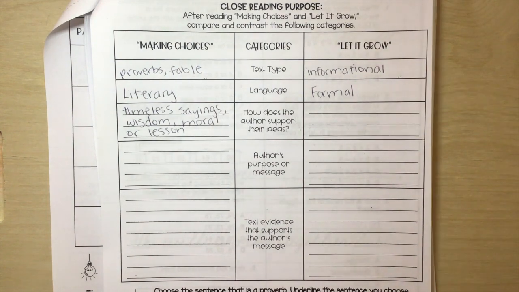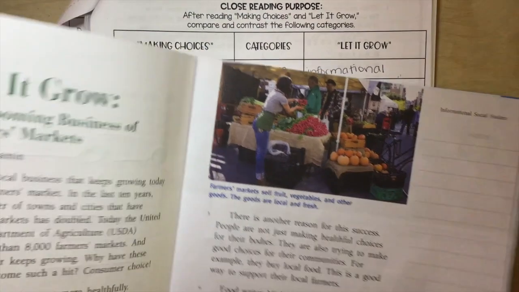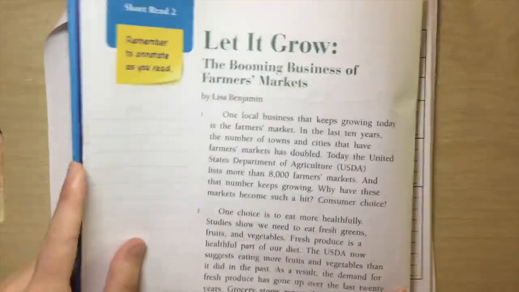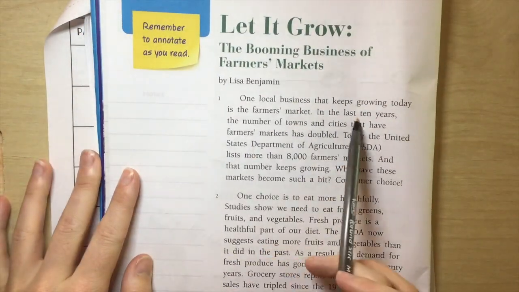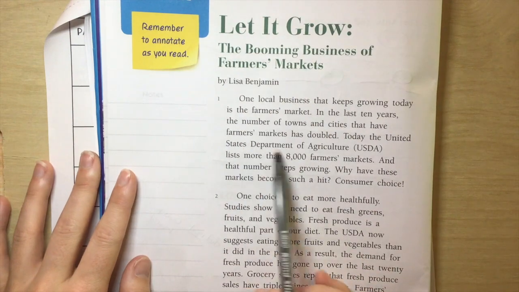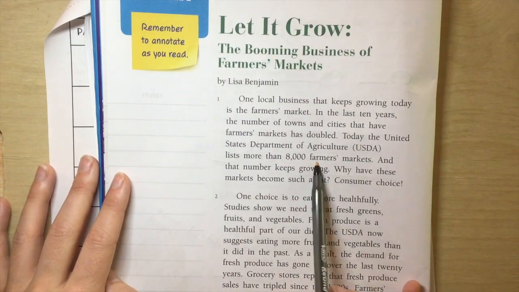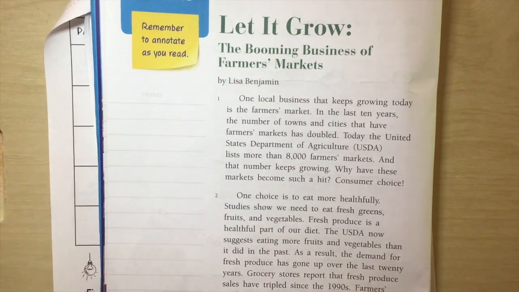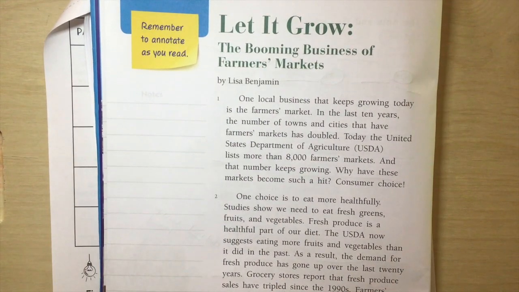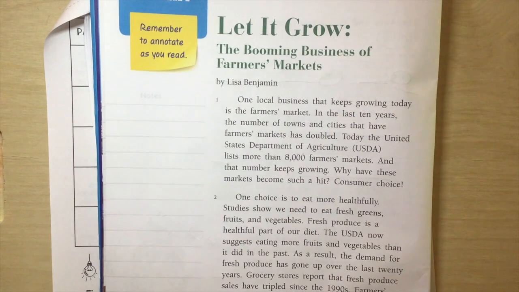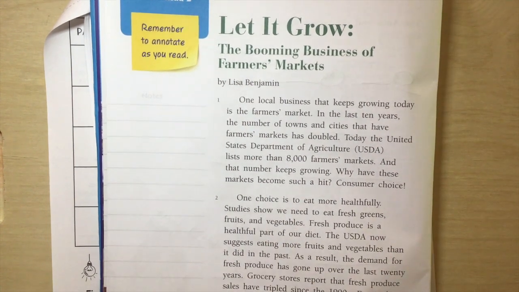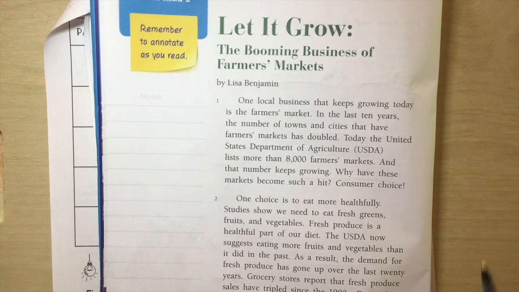And then we're going to go to Let It Grow. So what Let It Grow does is, let's look at the first paragraph. It says, one local business, blah, blah, 10 years. Today, the United States Department of Agriculture, USDA, lists more than 8,000 farmers markets, and the number keeps growing. Why have these markets become such a hidden consumer choice? So what Let It Grow by Lisa Benjamin is supporting her ideas with is facts, right?